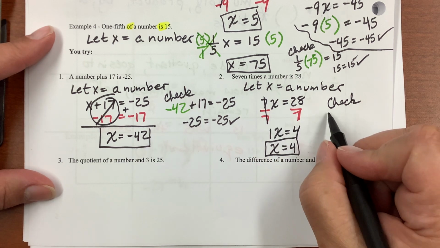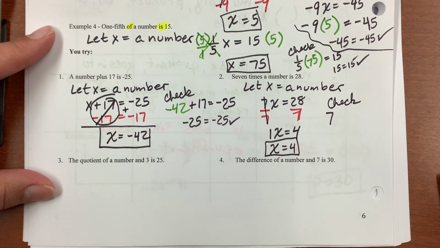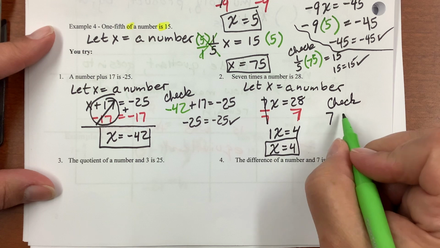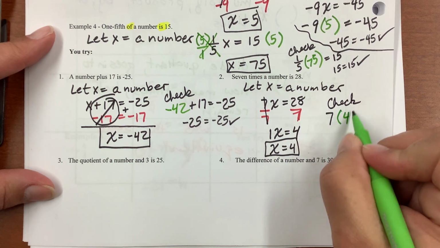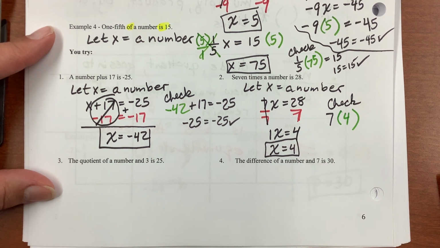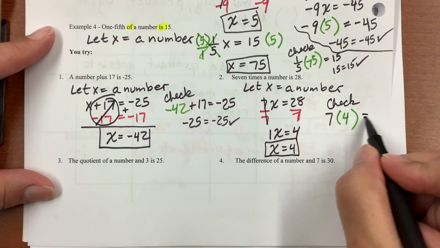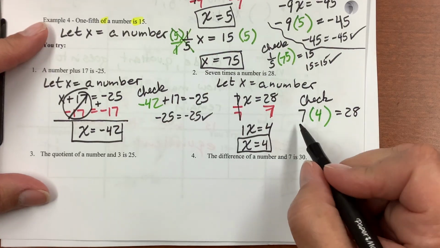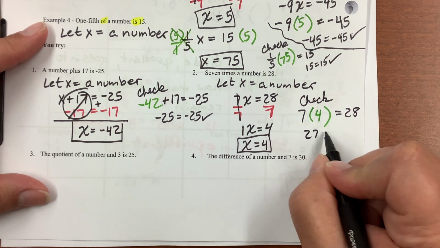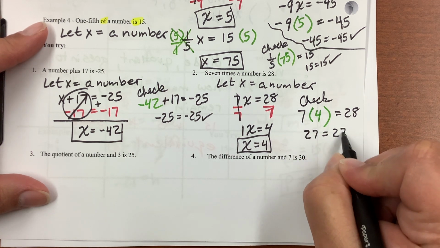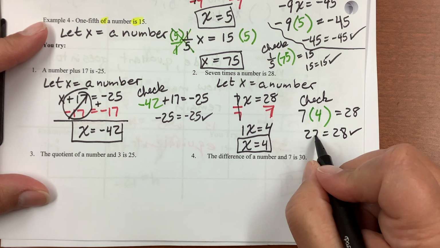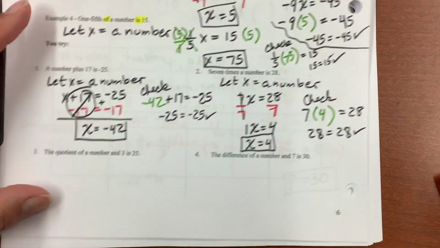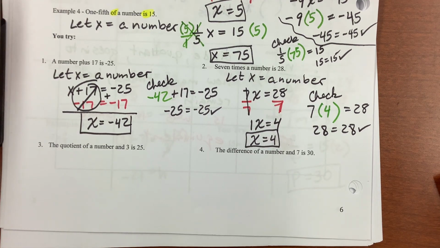And where the x was, 7, and in parentheses to show that I'm multiplying, times 4 is 28. And I'm off the paper. There we go. And 7 times 4 is 28. That equals 28. And that checks. I don't know why I wrote 27 there. That was just stupid.